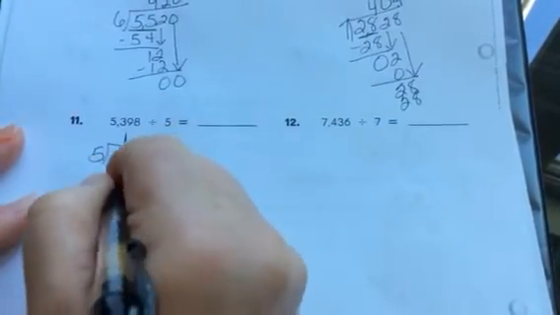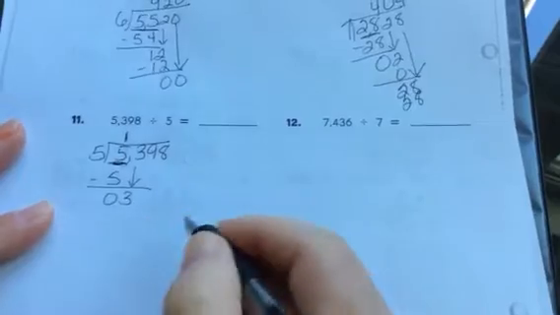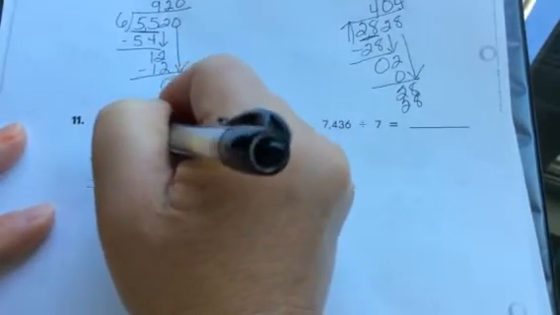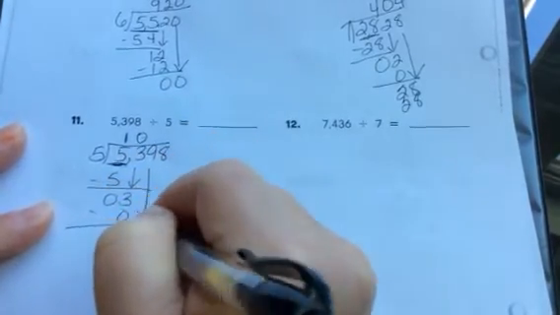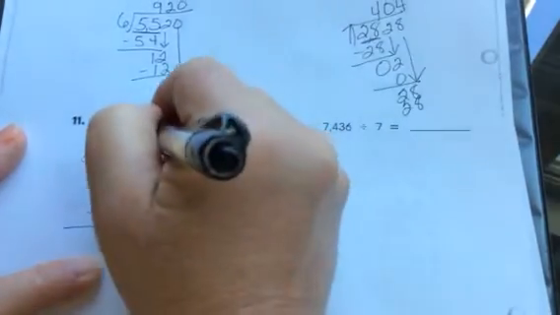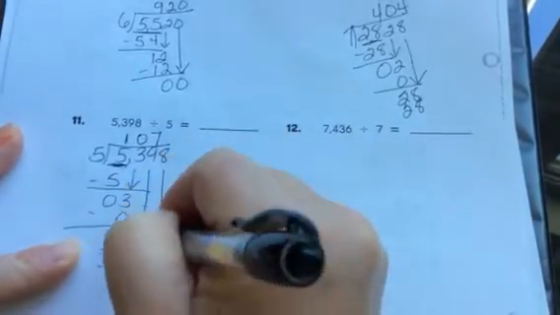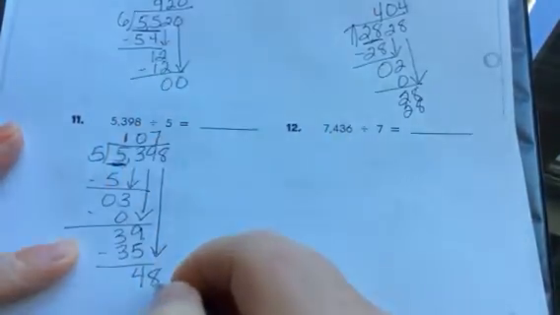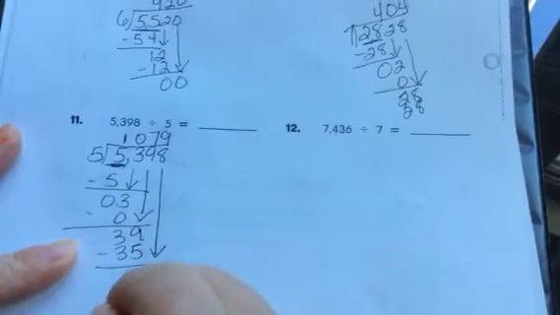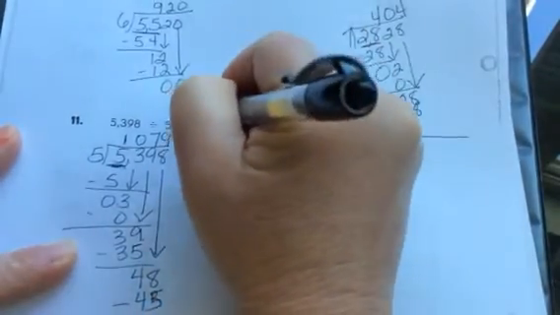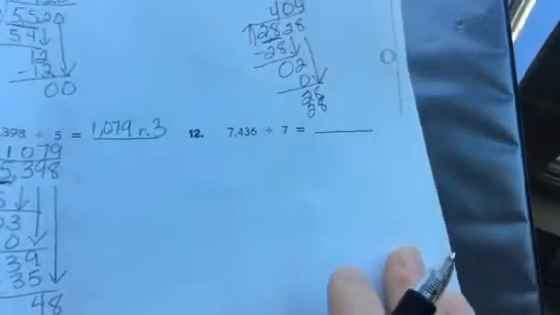So 1 times 5 equals 5. 5 goes into 3, 0 times. 0 times 5 is 0. 3, bring down the 9. 5 goes into 39 7 times. 7 times 5 is 35. 4, bring down the 8. 5 goes into 45 9 times. So the answer I got here is 1,079, remainder 3.